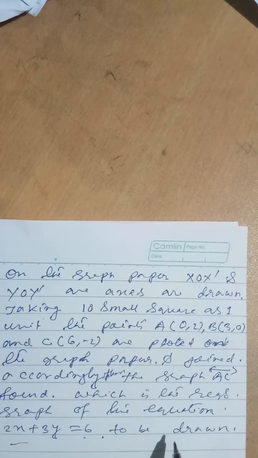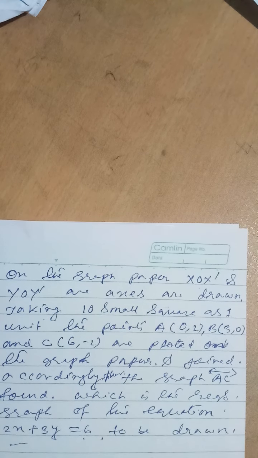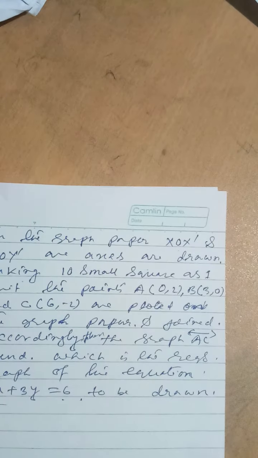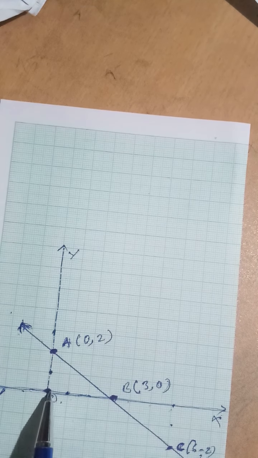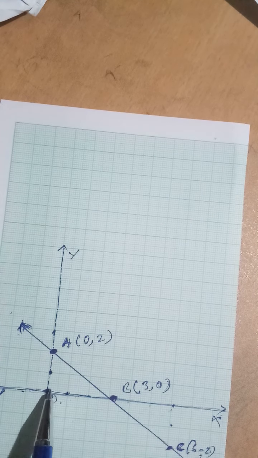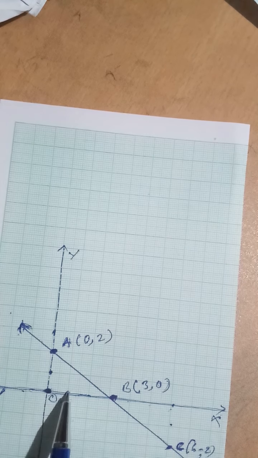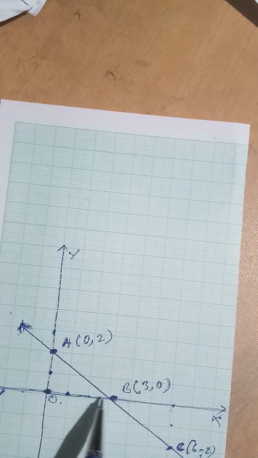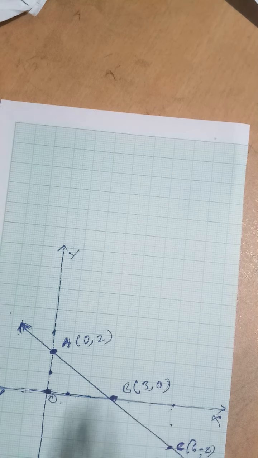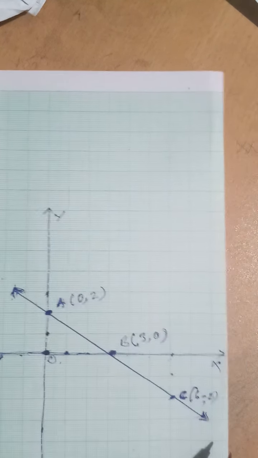These things must be written after drawing this graph. This is the graph here. Here 10 small squares are taken as 1 unit. This way the coordinates are counted and the points are plotted.